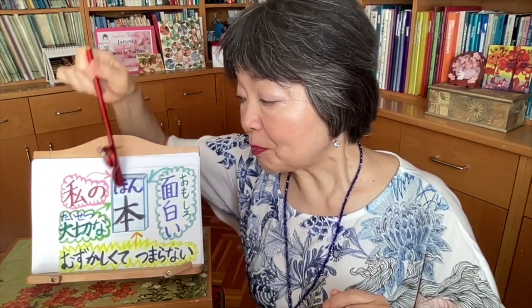For example, difficult and boring book. 難しくてつまらない本. In this case, 本, this noun, is the important word. Then all the ornaments, because this is 私の大切な、難しくてつまらない、面白い, these are all the ornaments, decorations, okay? So all the decoration always comes just before the noun.